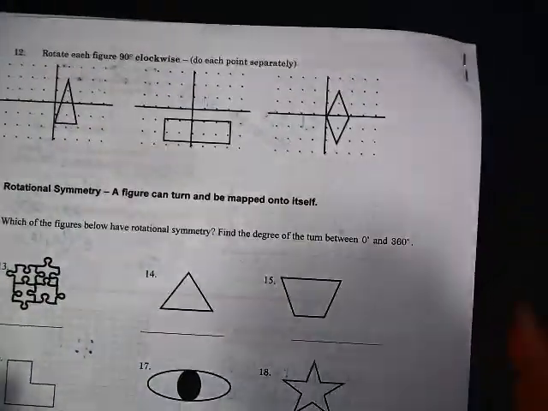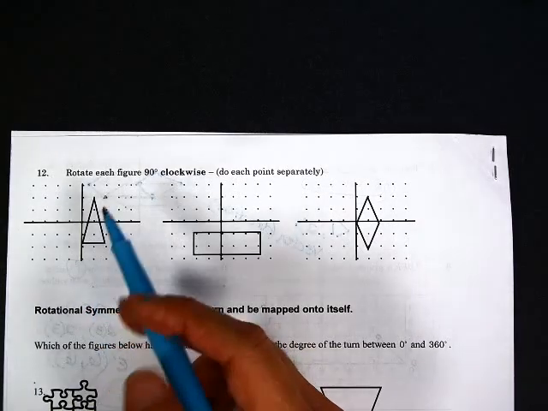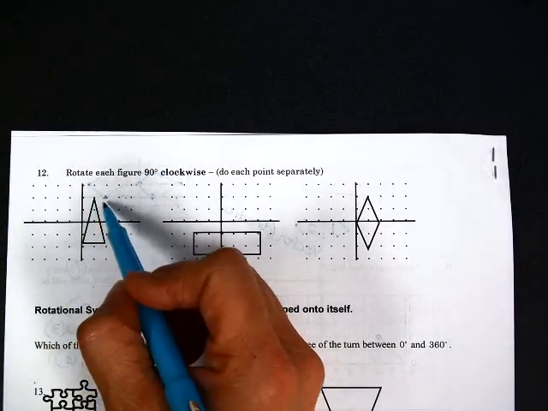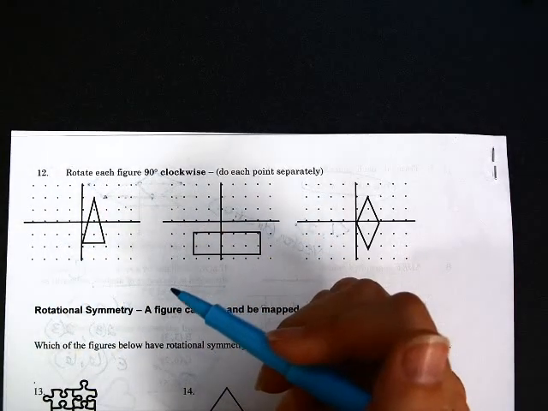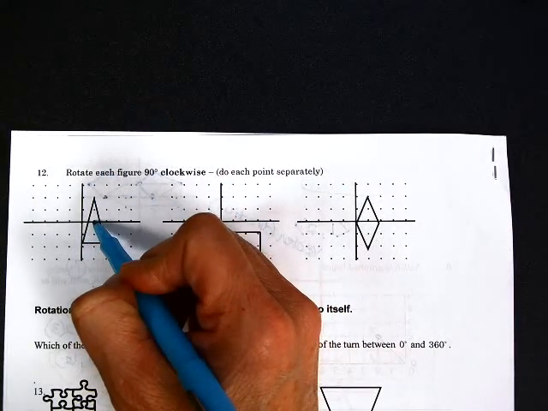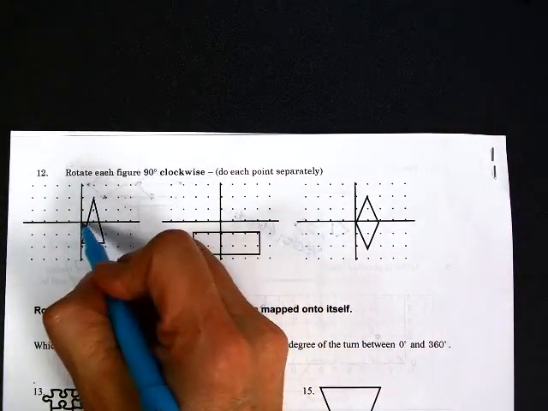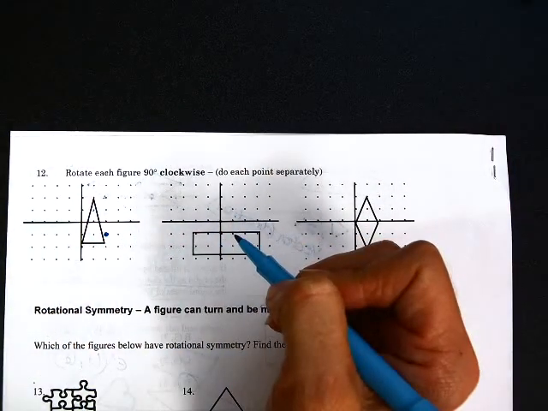Okay. Now, last page, we've got some rotations to do. And if we're going to rotate 90 degrees clockwise, every point is going to be flipped down to the quadrant to the right of it. So this point here is located at (1, 2). So I'm going to flip those numbers down and go (2, 1), and that 1 is negative.